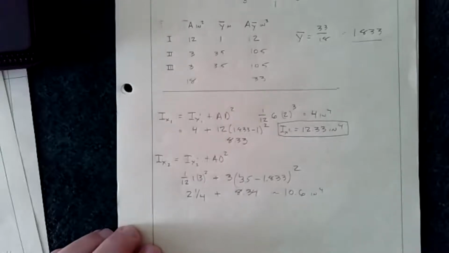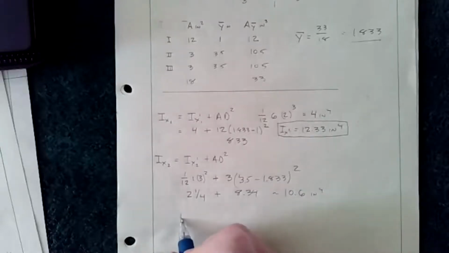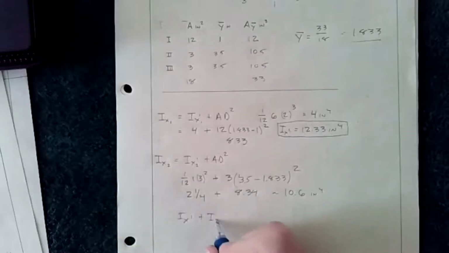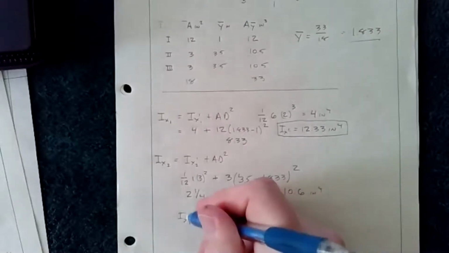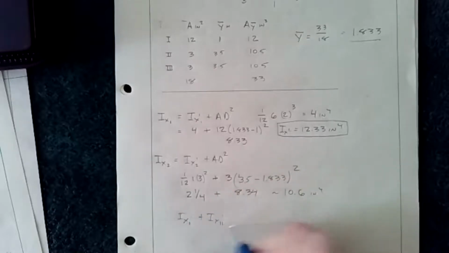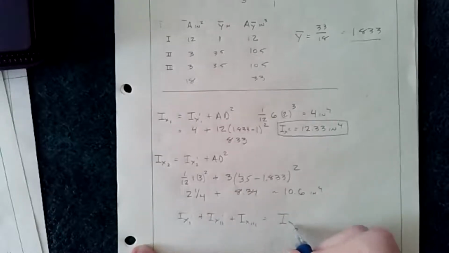So we get 12.33 and a value of about 33.5. So we have essentially Ix1 plus Ix2 plus Ix3 equals Ix total.